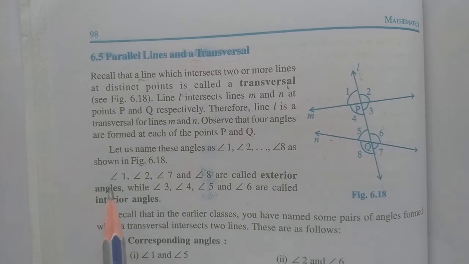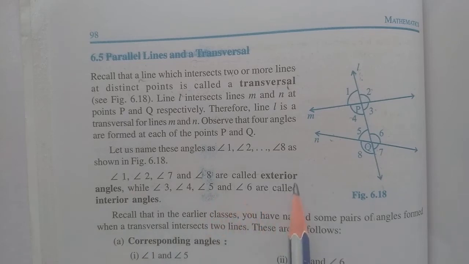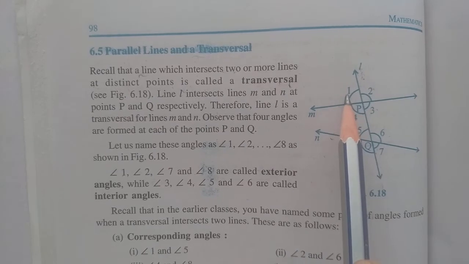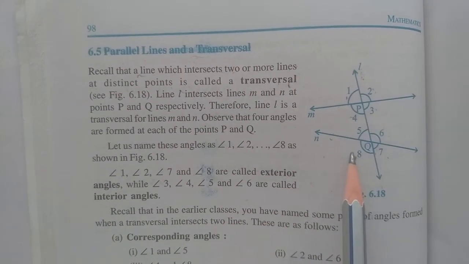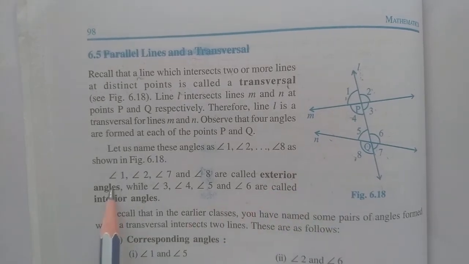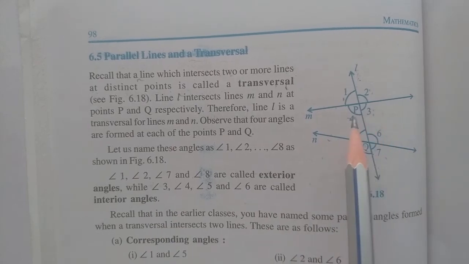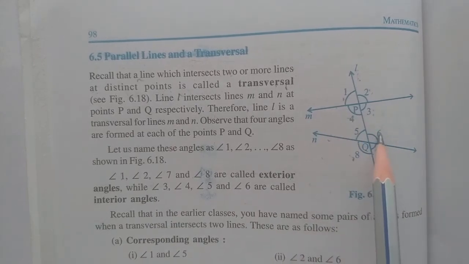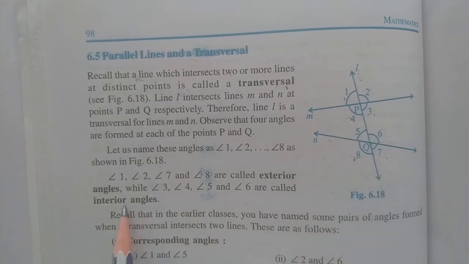Now here the numbers given are 1, 2, 3, 4, 5, 6, 7, 8. 1, 2, 7, 8 are called exterior angles. Children, I am putting my pencil, concentrate on it. 1, 2, 7, 8 are exterior angles, whereas 3, 4, 5 and 6, children, these four angles are known as interior angles.